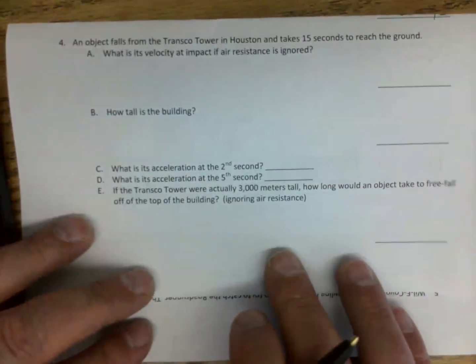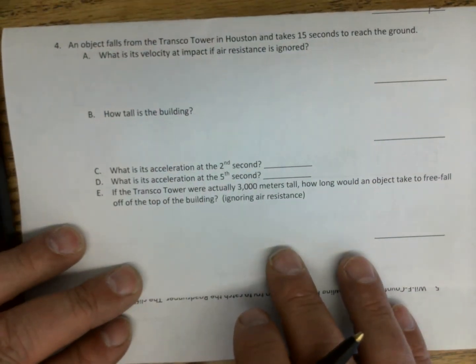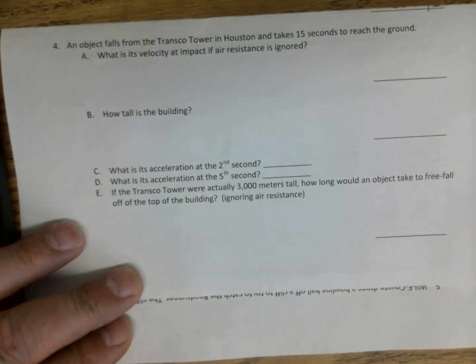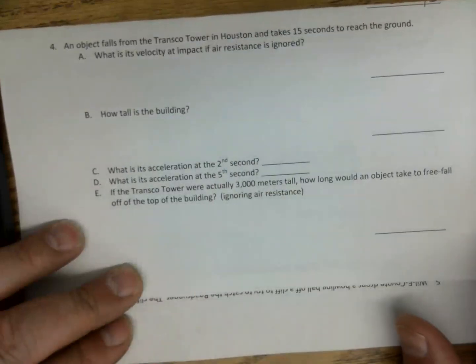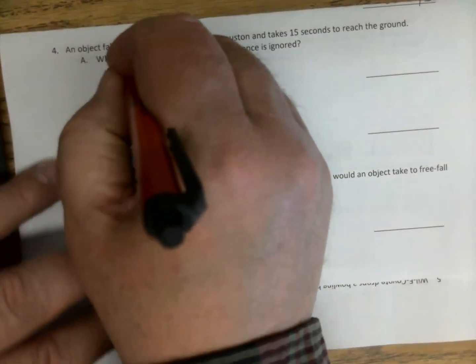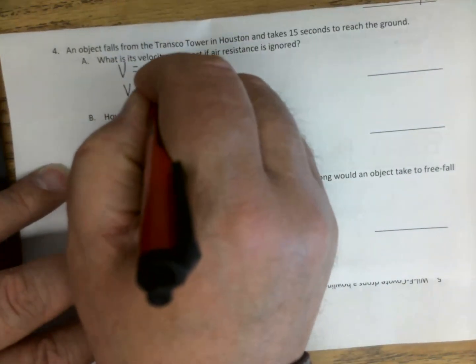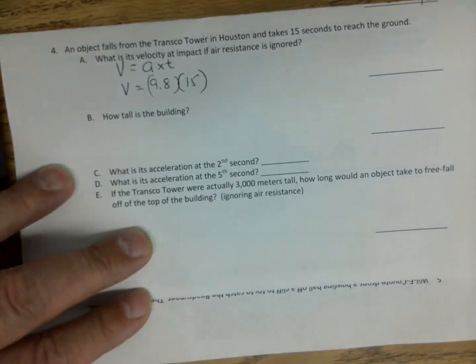Okay, so here we have an object falls from Transco Tower in Houston and takes 15 seconds to reach the ground. What is the velocity of impact if air resistance is 0? Okay, again, you want to know velocity. This is the only one with a velocity, so it has to be that one. So V is A times T. V is 9.8, and the time is 15 seconds.